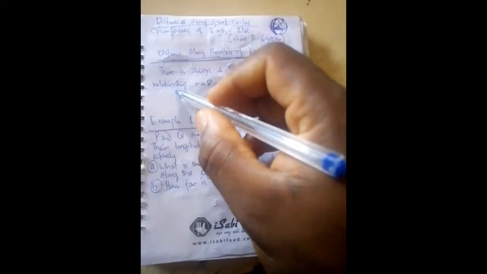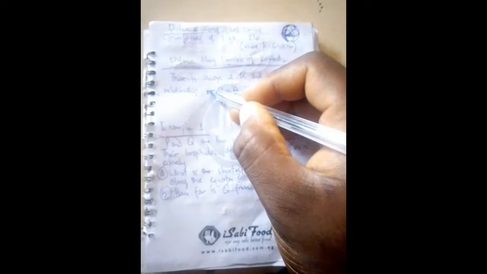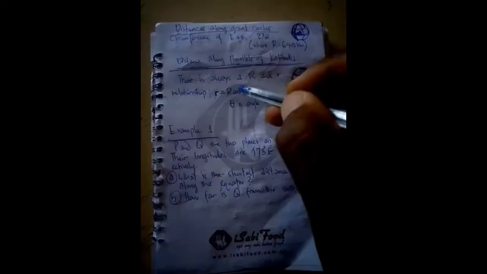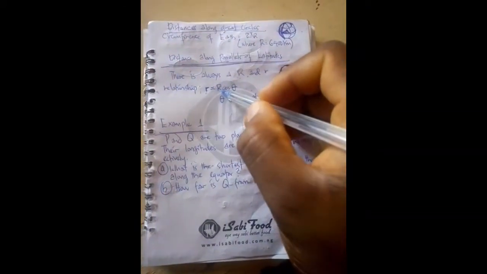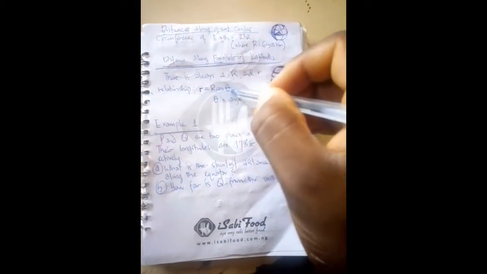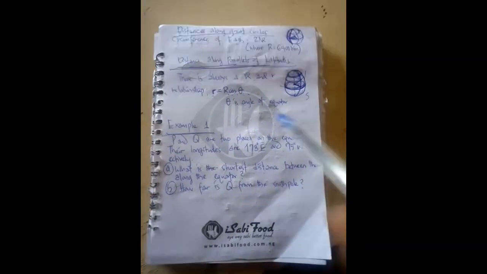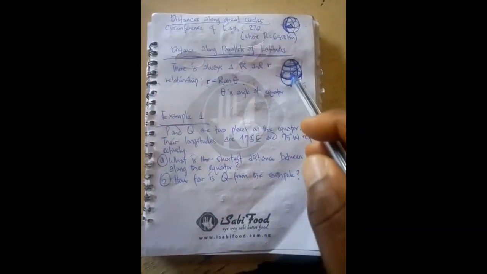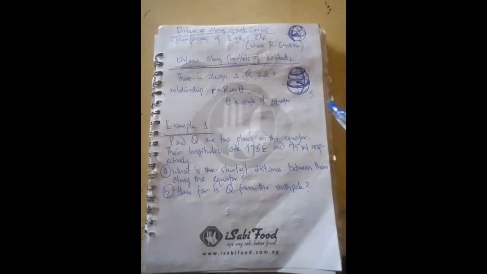And the smaller r are those that form the latitudes, the northern area or the southern area, not around the equator. So those are the small r, and the relationship between the small r and the bigger R is r cos theta. Small r equals R cos theta. So theta is the angle at the equator. So we take example 1.